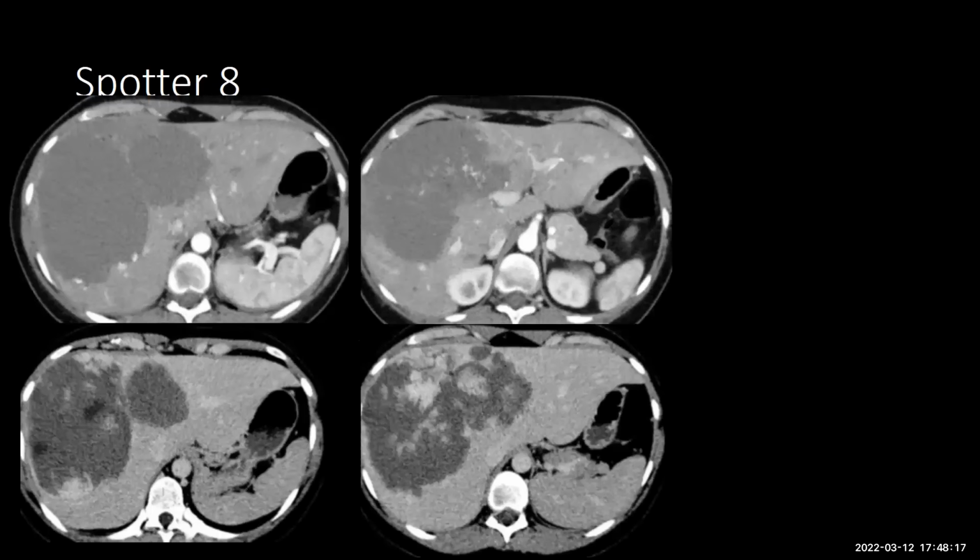Okay. Now we go to Chaitanya. So what is this diagram? One is arterial phase, another is a little delayed. So what will you say?